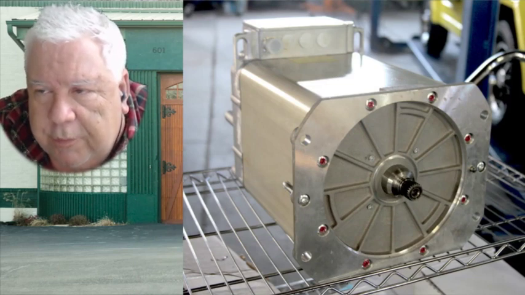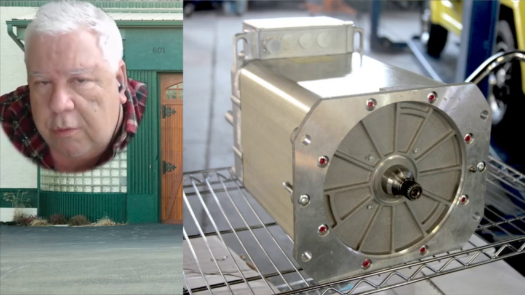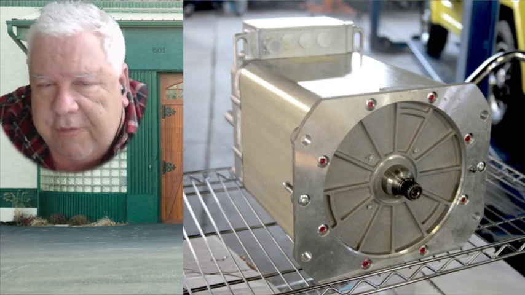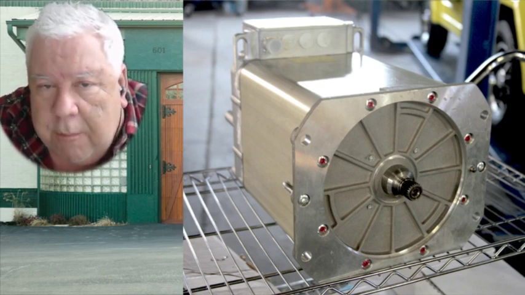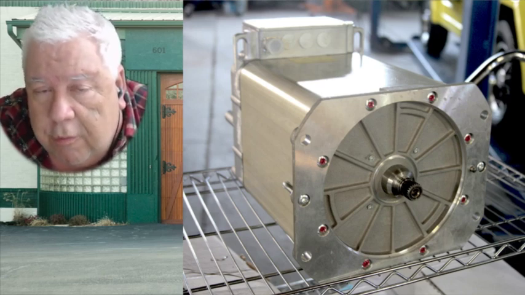The concept is that the original equipment manufacturers, the automotive manufacturers, want to be able to take any motor and any inverter, but particularly ones that perhaps they manufacture, and drop it in any model car with no changes to the motor or the inverter.